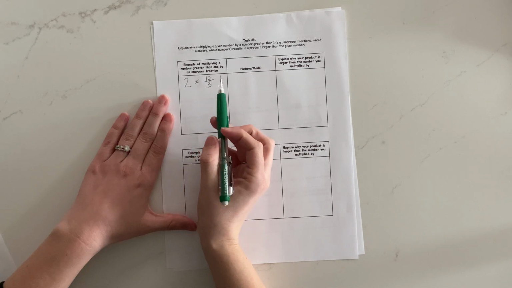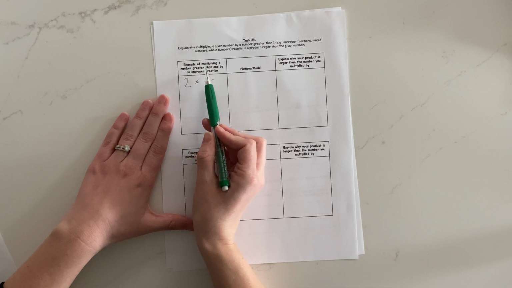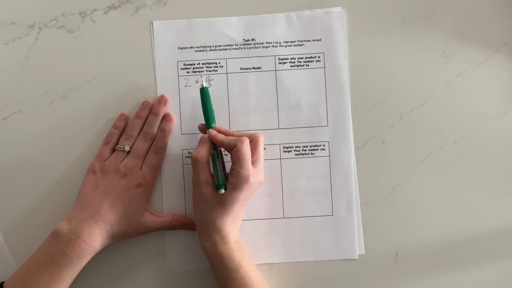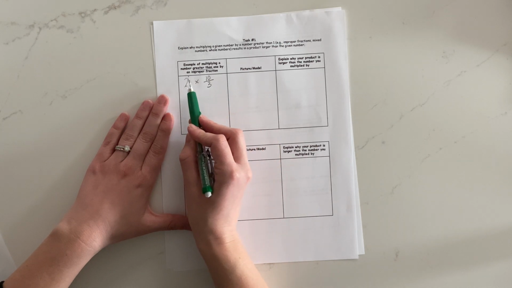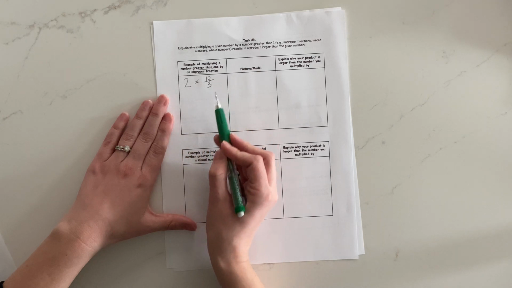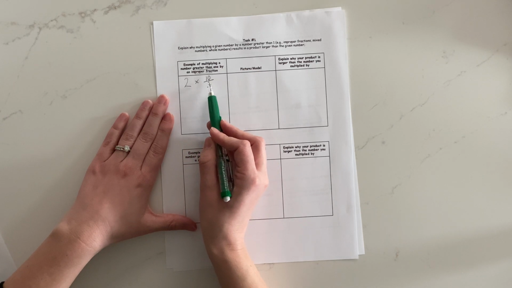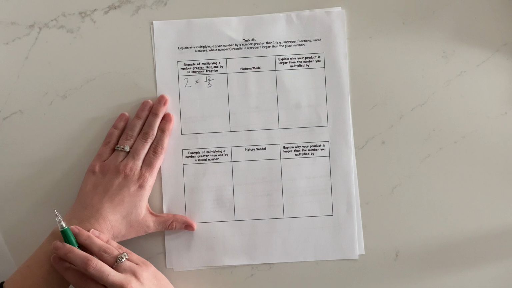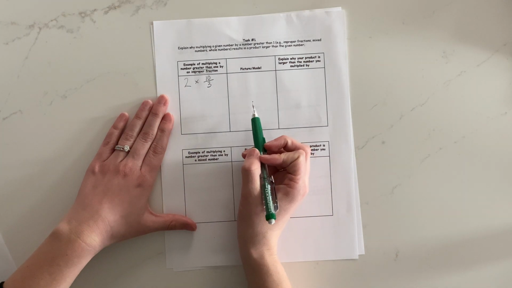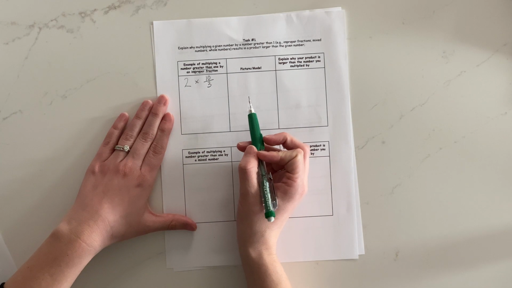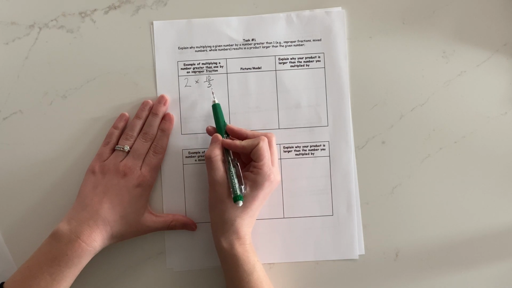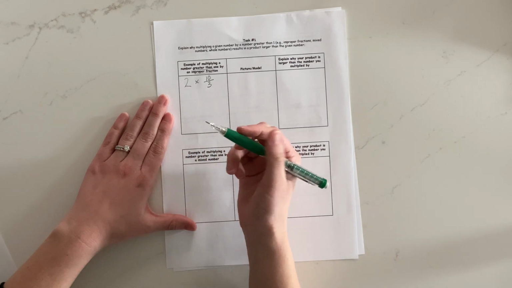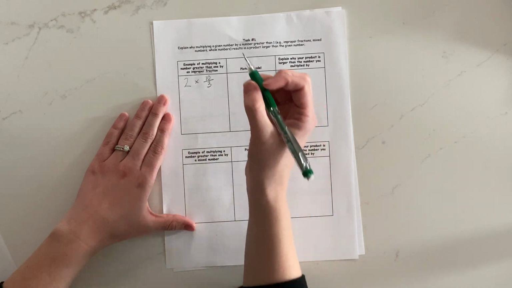And so for this first column, you're just putting an example of multiplying a number greater than 1. A number greater than 1 would be 2 by an improper fraction. An improper fraction being 10 over 3, when your numerator is bigger than your denominator. This next column is where you're going to draw a picture or a model to represent this problem. Okay, so I'm going to draw 2 times 10 thirds using a fraction model here.